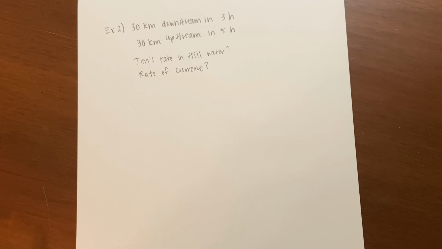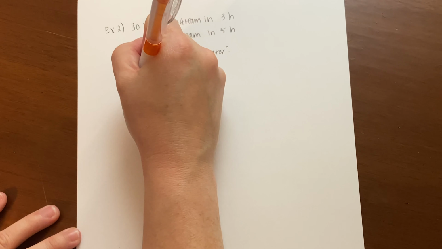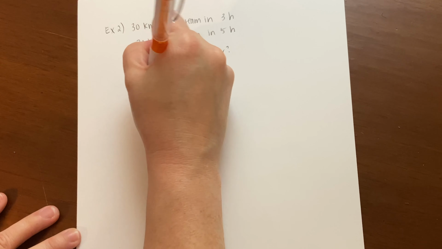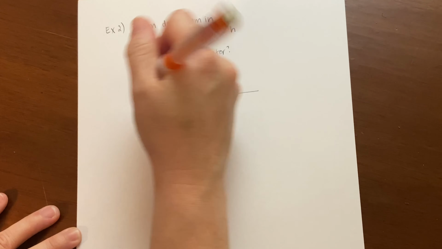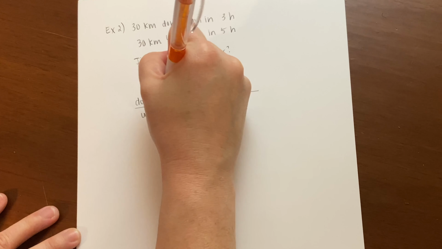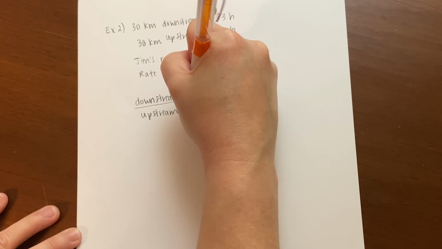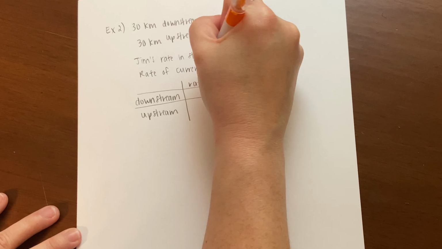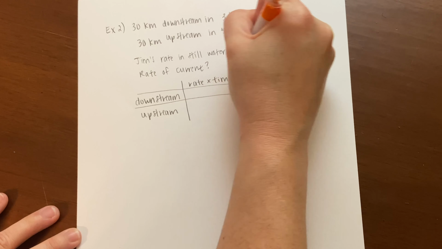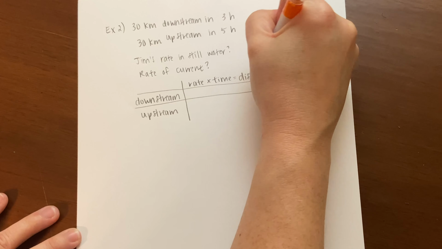Okay, so again, it can be really helpful to start with a table to help you organize what you're doing. So we've got going downstream and going upstream. And we're still using our formula, rate times time equals distance.